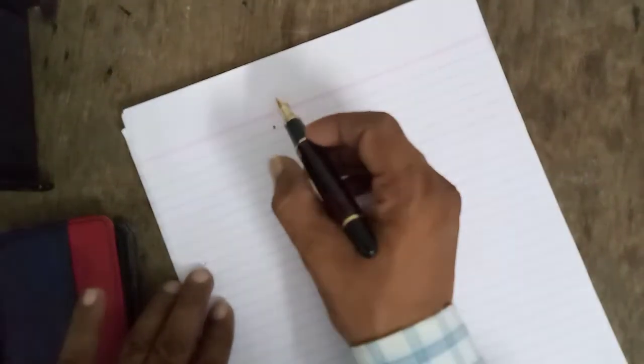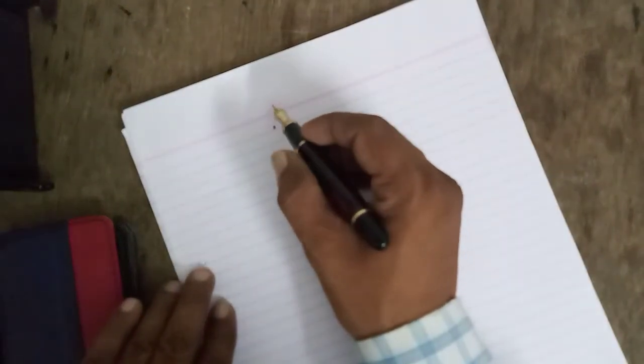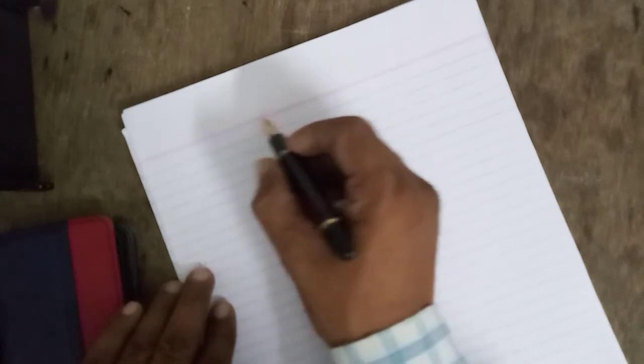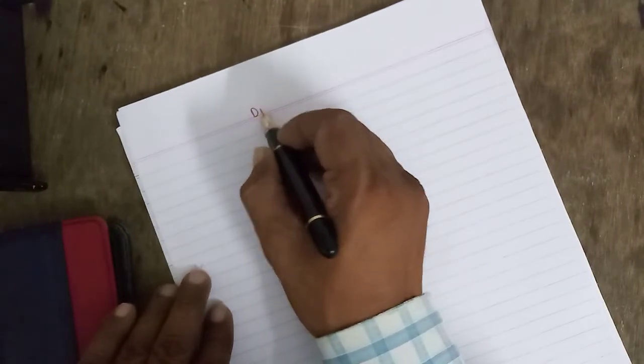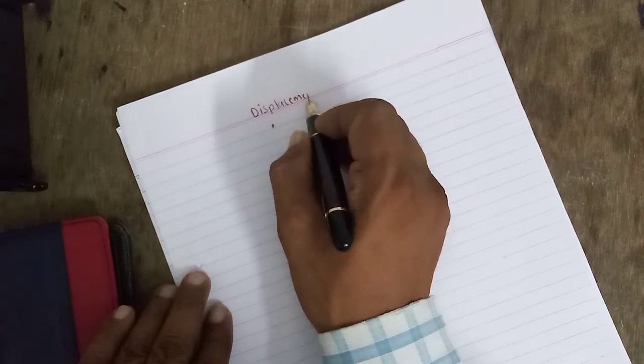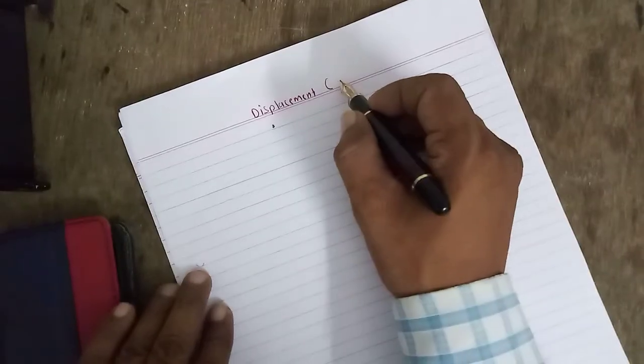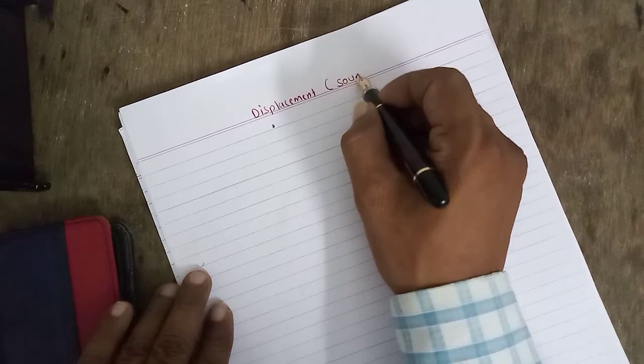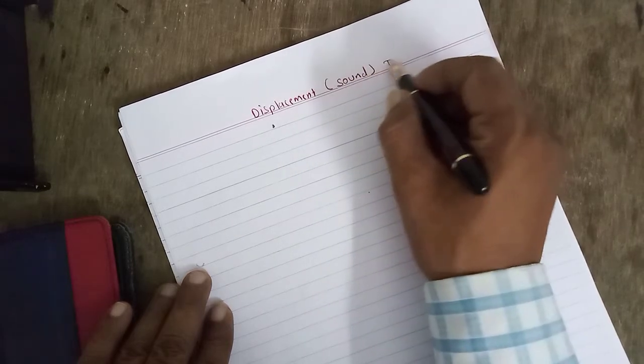Hello students, today we are going to start the topic that is displacement in a sound transducer. Displacement, that is a sound transducer.